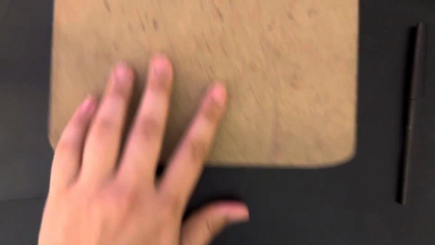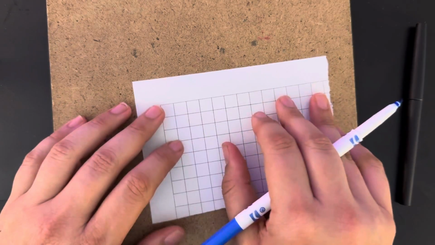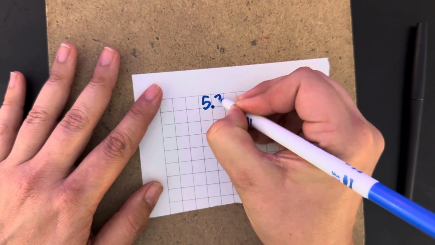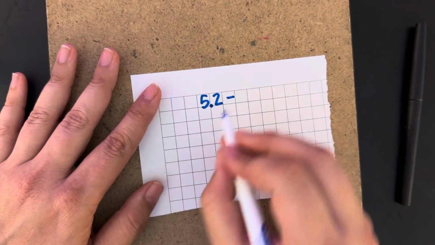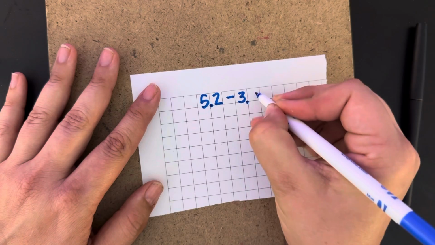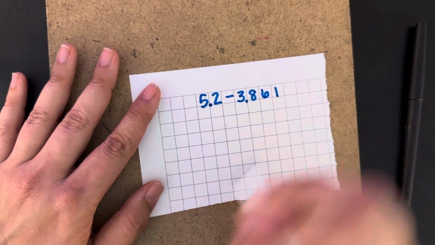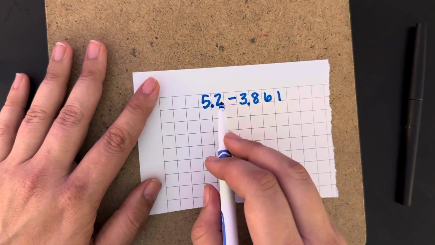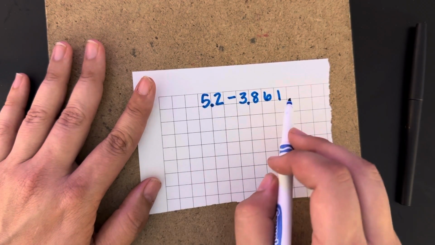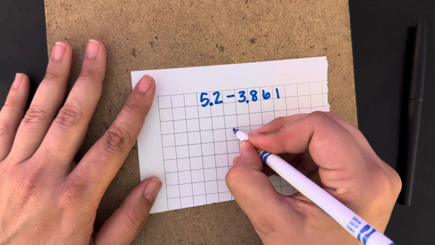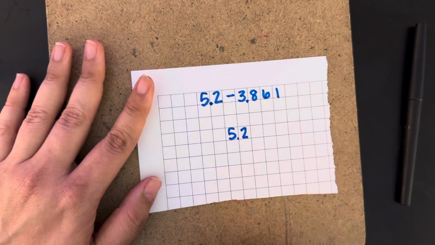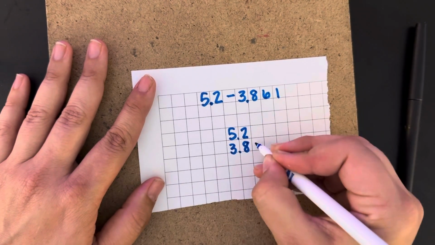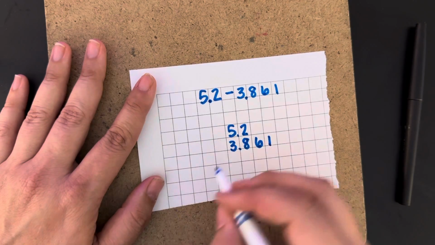All right, so next week we're going to be taking all of that decimal knowledge and we're going to be adding and subtracting decimals. This is only tricky when my two numbers have different place values. Here's an example of a problem they might see next week. So I have 5 and 2/10 minus 3 and 861 thousandths. Over and over and over again, we tell them, make sure your place values are lined up. It looks weird when it's like this, but this is how it has to be.